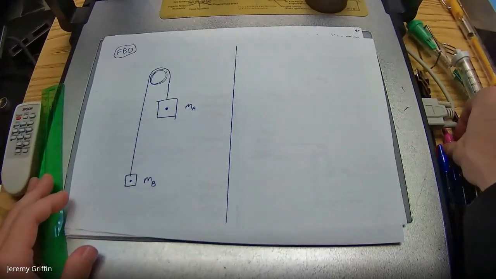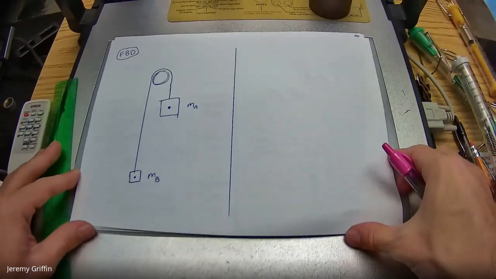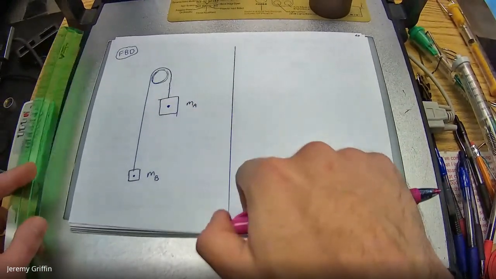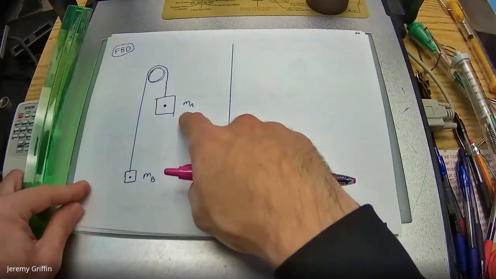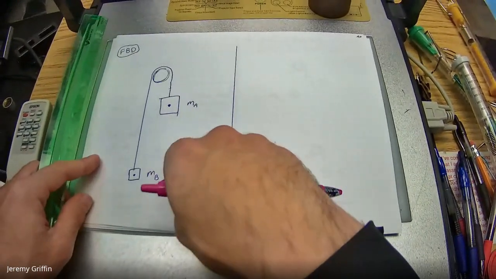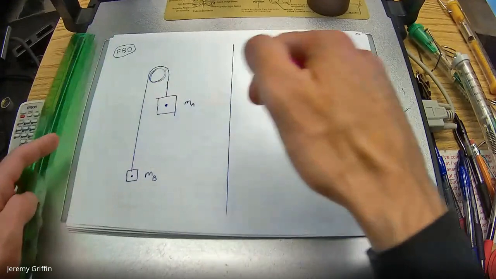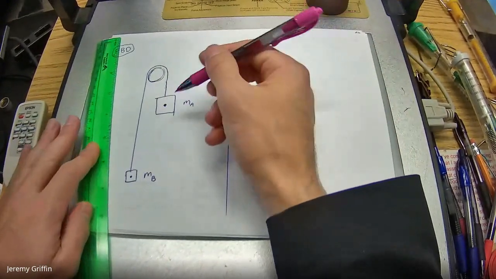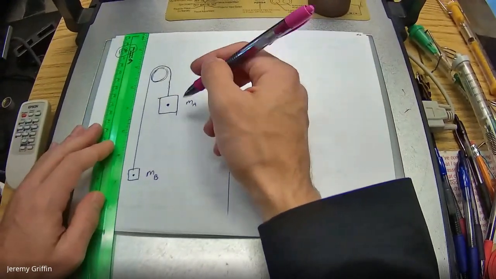You have solved a problem that looks related to this in the last couple of days. The question was, at what rate does the system accelerate, and furthermore, what is the tension in the string holding these together? Well, let's identify the forces, which is what kickstarts this whole thing.